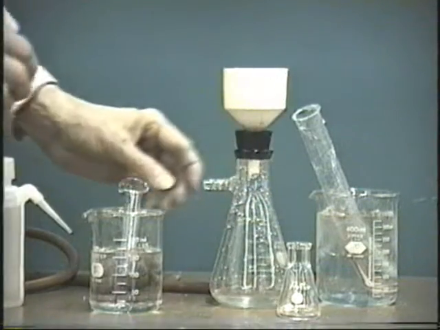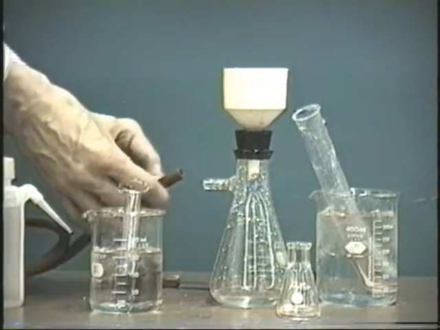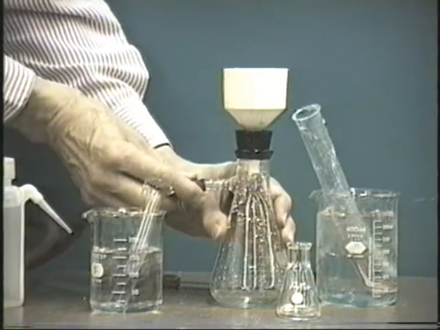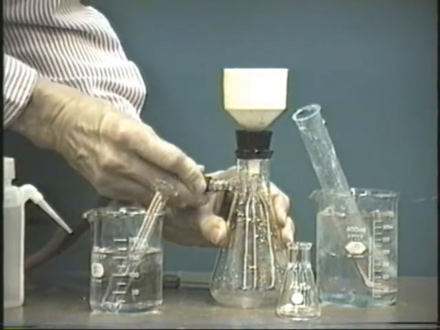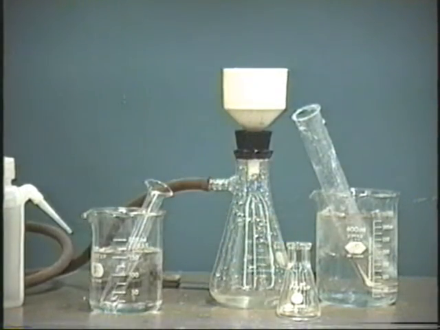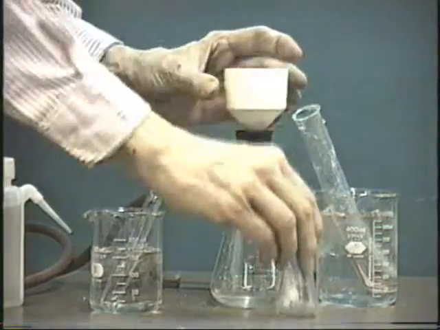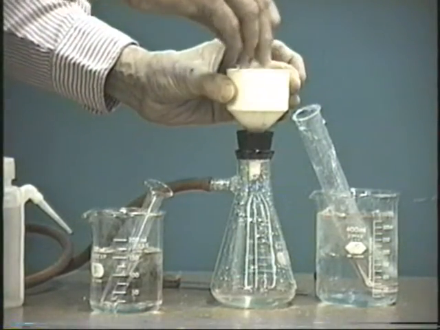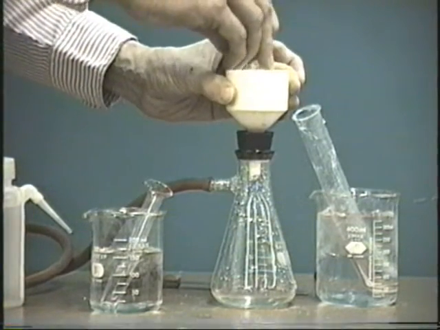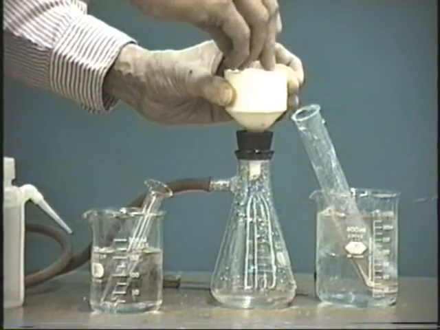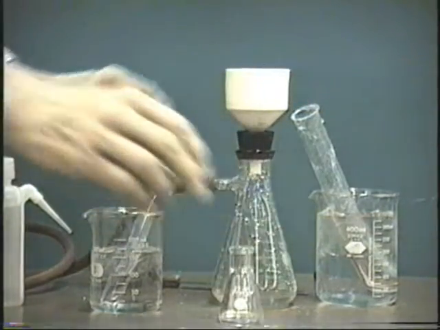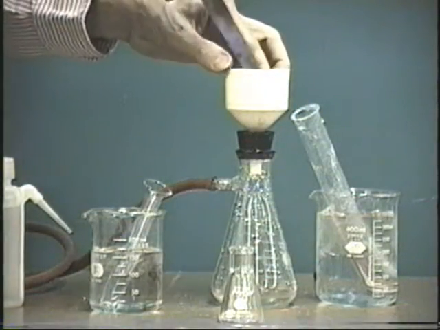Then let it sit for a few seconds here, 10 or 20 seconds is best, and then reconnect the vacuum. Let it suck itself dry. Press it down again with a clean piece of filter paper. Take the filter paper off.